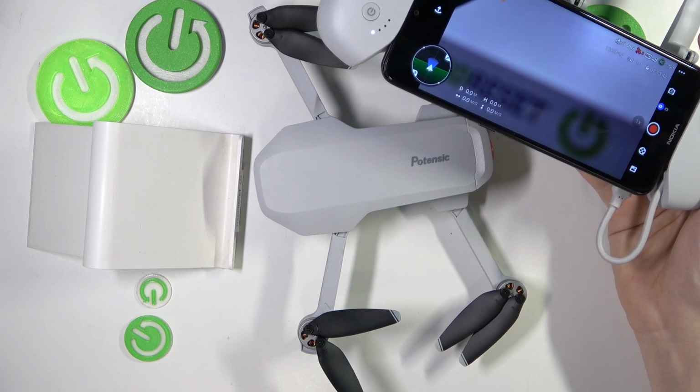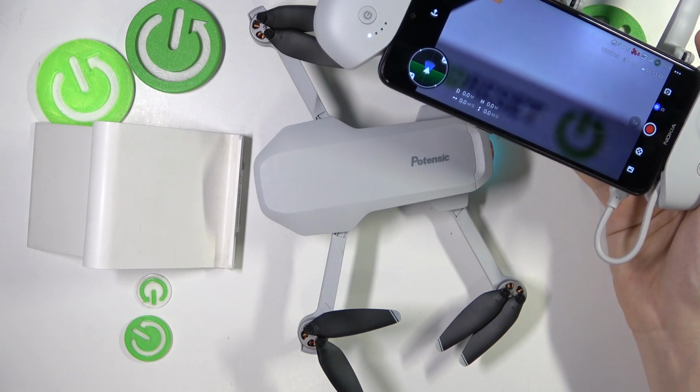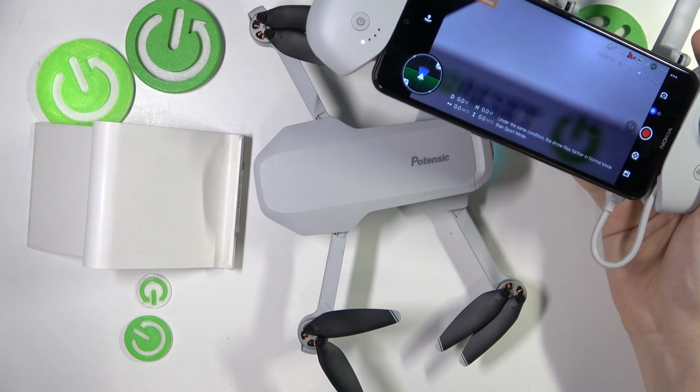This is Potensic Atom, and in today's video I'll show how you can remove the fly-in distance limit in this drone.